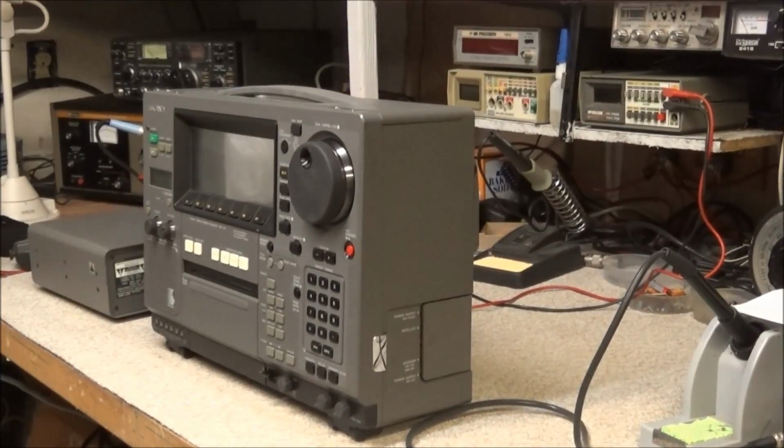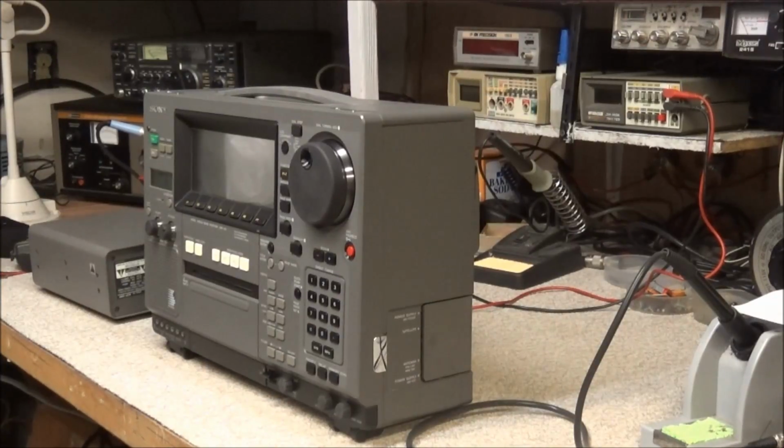As you see over the other bench, we've already got another Sony on the bench that we're working on, and that's going to be a quite long video itself. And I haven't seen any repair videos on this model, which is the V-21. It's a very nice communication receiver, so we'll be getting some video here in the future on the repair of this unit. So stick with me if you'd like to see that.